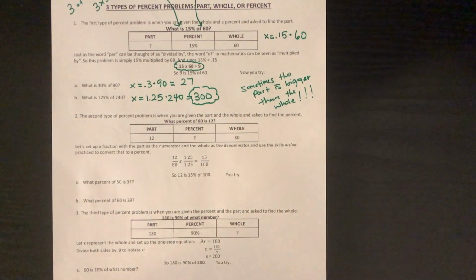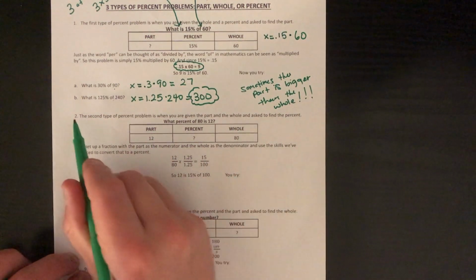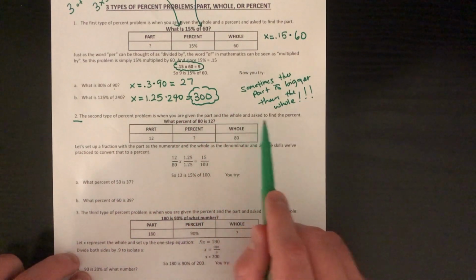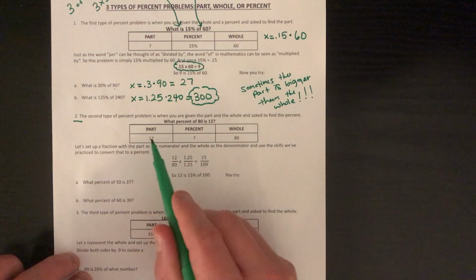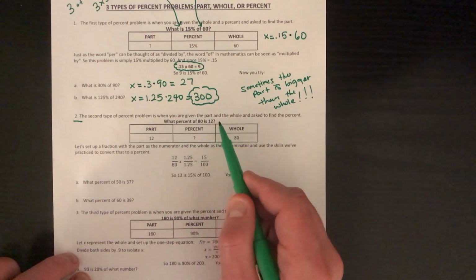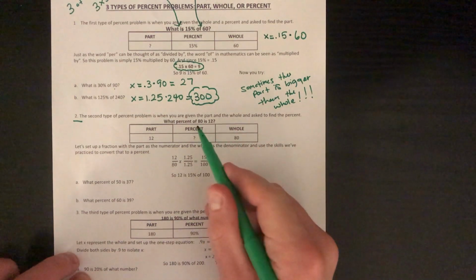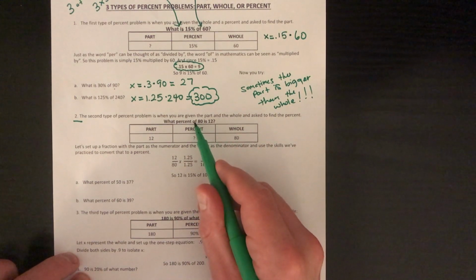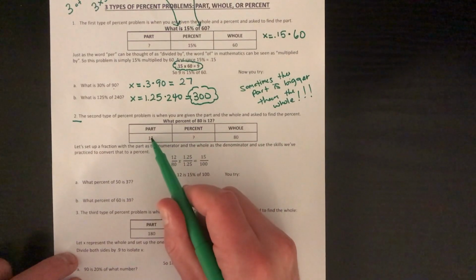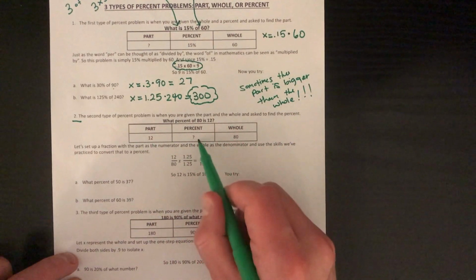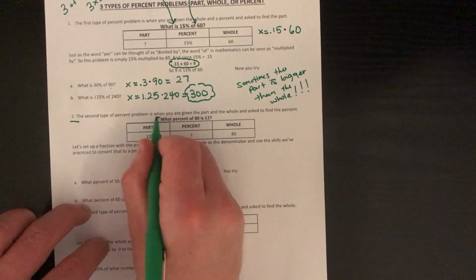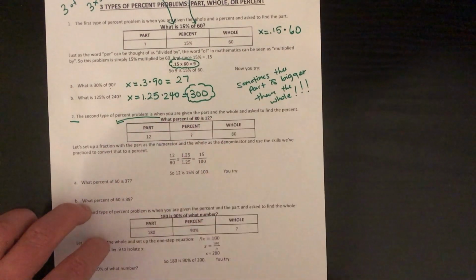All right, the second type of percent problem, so I'm reading here now, is when you are given the part and the whole and asked to find the percent. So for example, what percent of 80 is 12? Okay, so notice that the word 80 comes after the word "of," so that means in this case it's the whole, and I have a part that's 12 out of 80, and I just want to figure out what percent of that is.